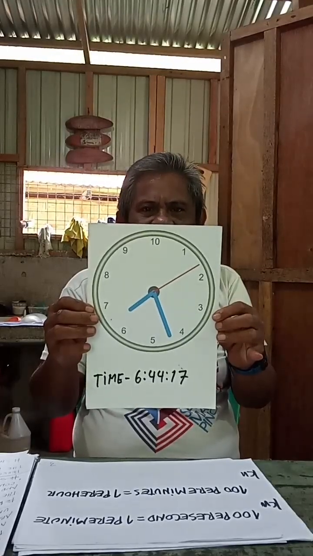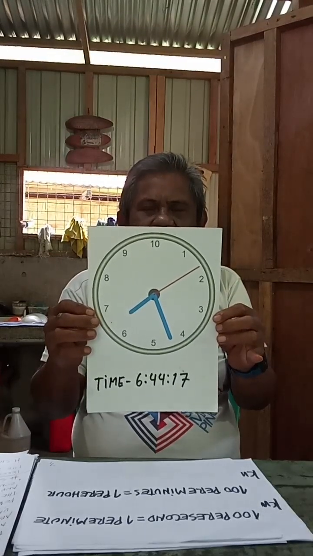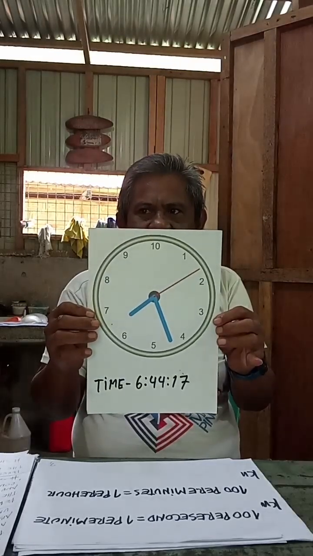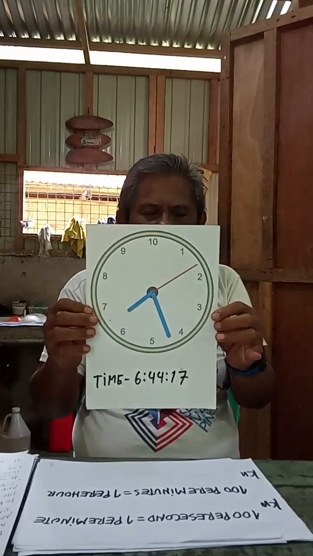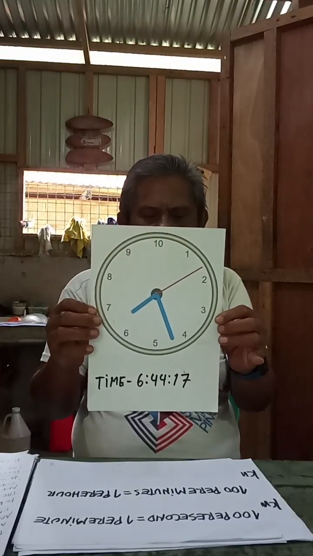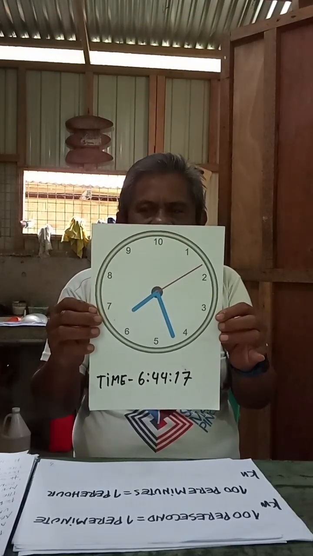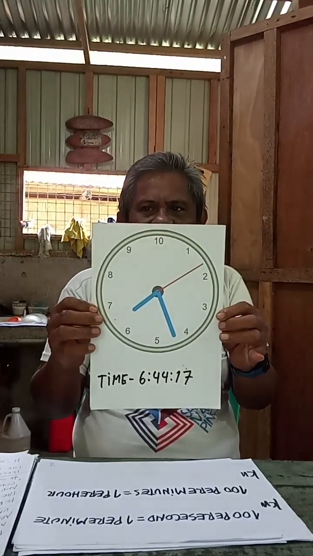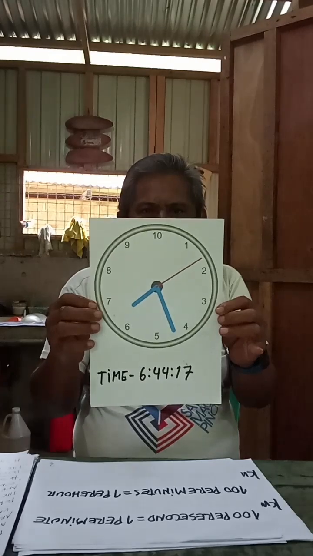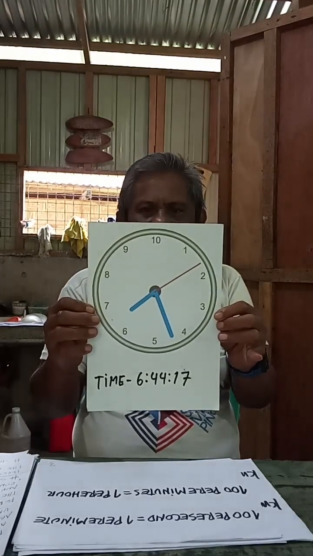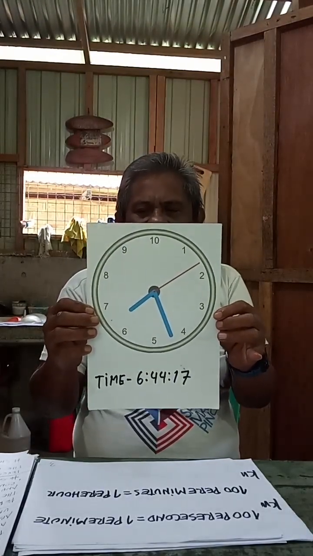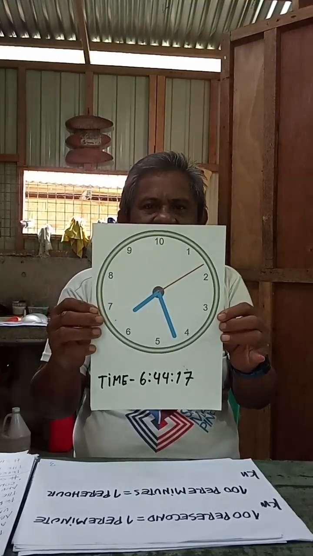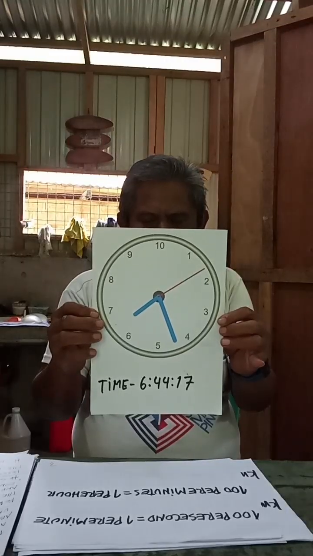1 is 10 periseconds or 10 periminutes. 2 is 20 periseconds or 20 periminutes. 3 is 30 periseconds or 30 periminutes. 4 is 40 periseconds or 40 periminutes. 5 is 50 periseconds or 50 periminutes. And the 6 is 60. The 7 is 70. The 8 is 80. The 9 is 90. And the 10 is 100.